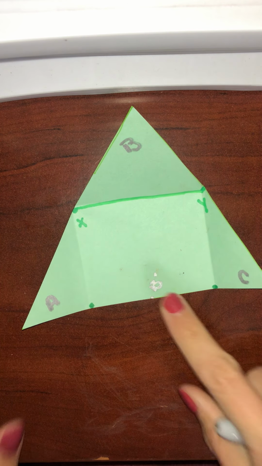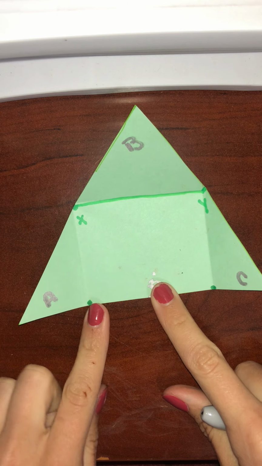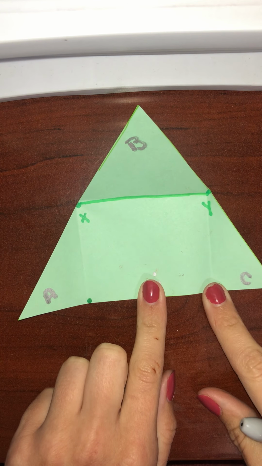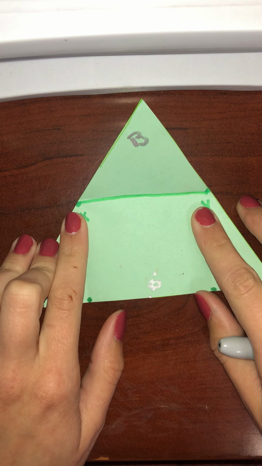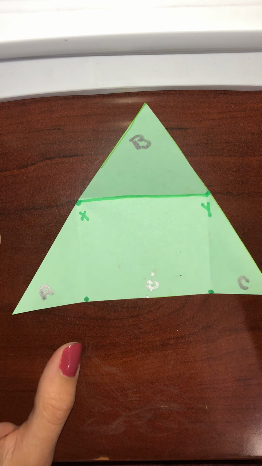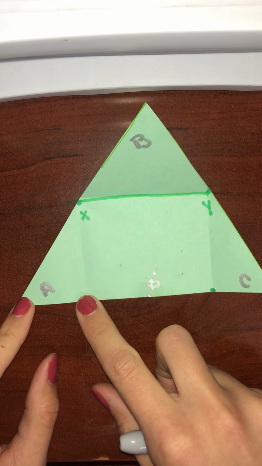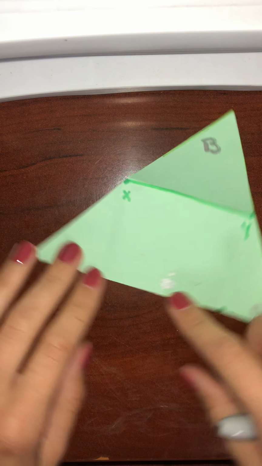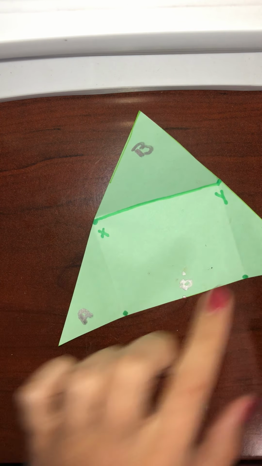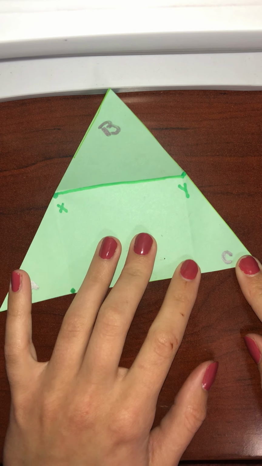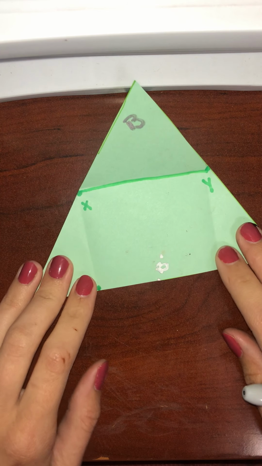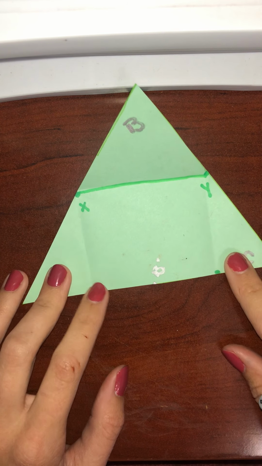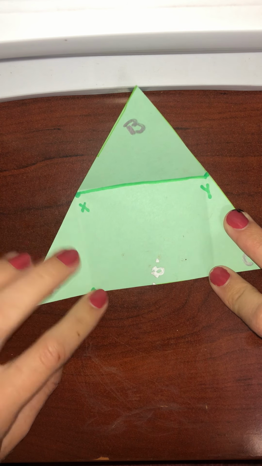So we've divided this area in half, and we've divided this area in half. And we can see that this directly lines up with our line segment XY. If we subtract half of this and we subtract half of this, and we're looking at AC totally, that means we've gotten rid of 1/2 of AC, and we're left with 1/2 here.